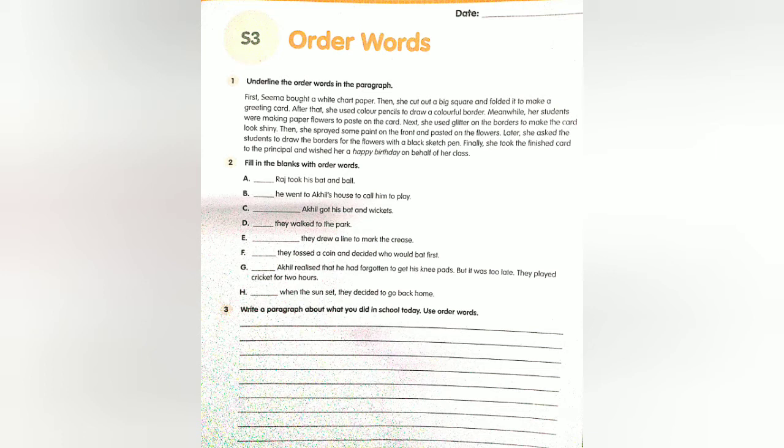Finally, when the sun set, they decided to go back home. Question number 3. Write a paragraph about what you did in school today.